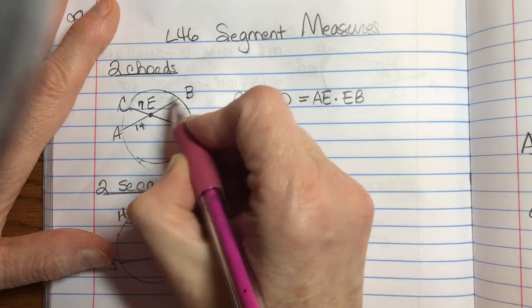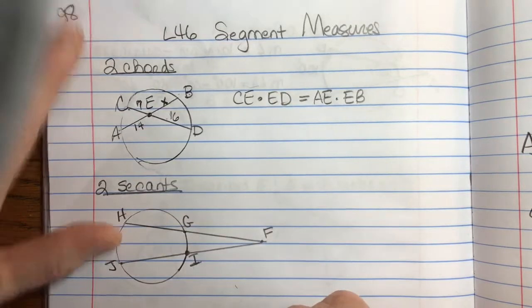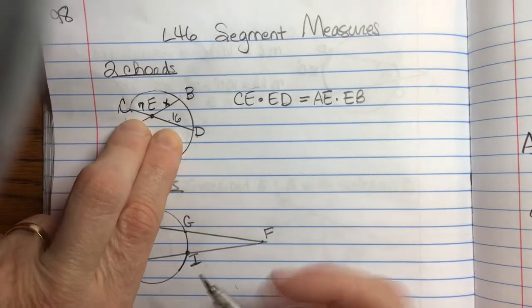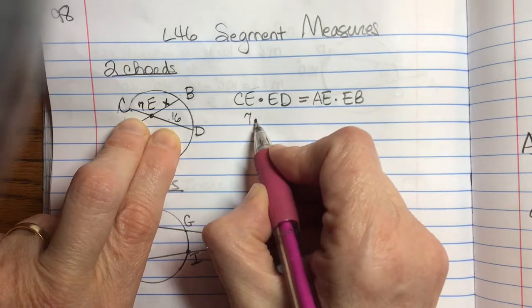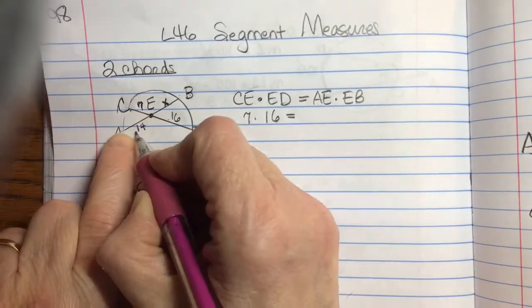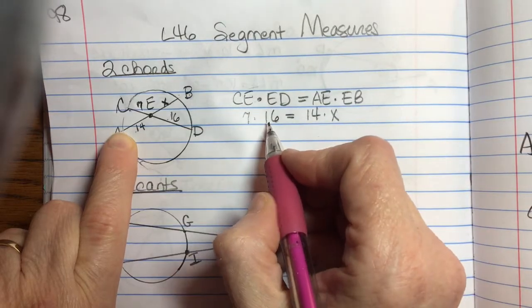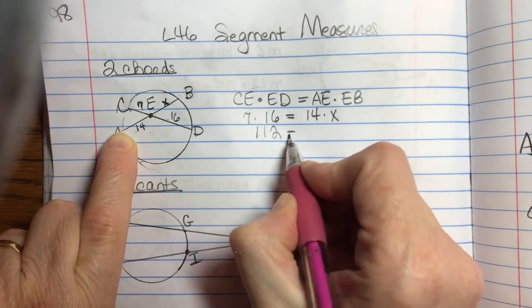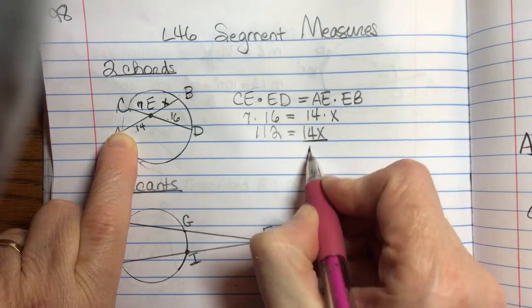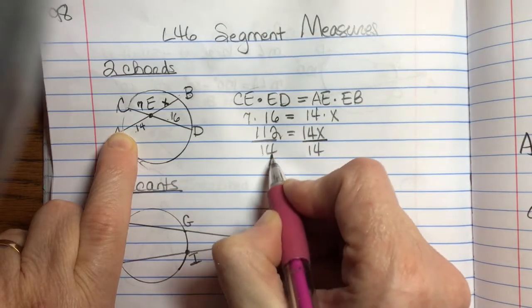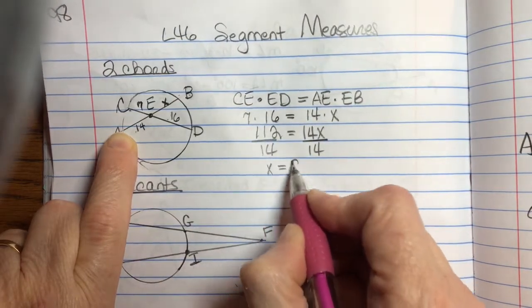And we're going to let EB be the one we don't know. So you just take your chord and take the two pieces. So we've got 7 times 16 equals 14 times x. So we have 112 is equal to 14x, divide by 14, and we get x is equal to 8.